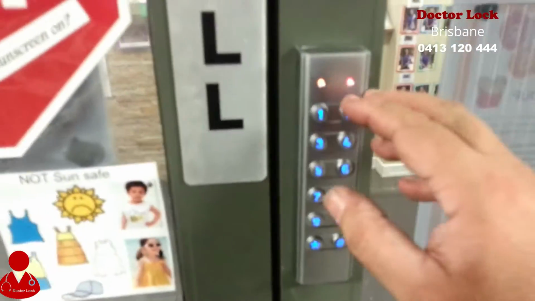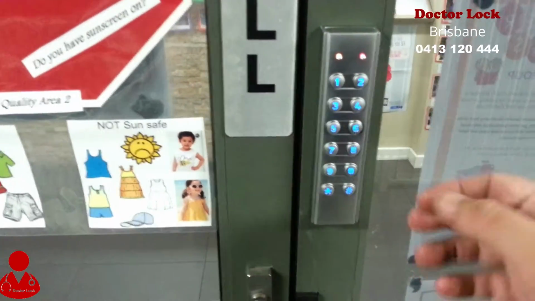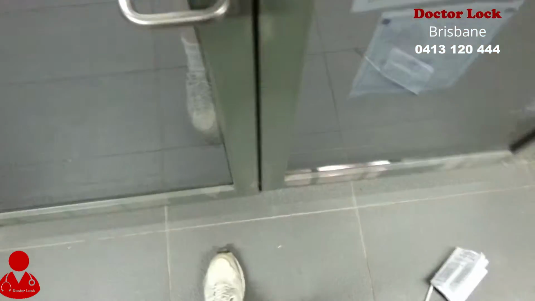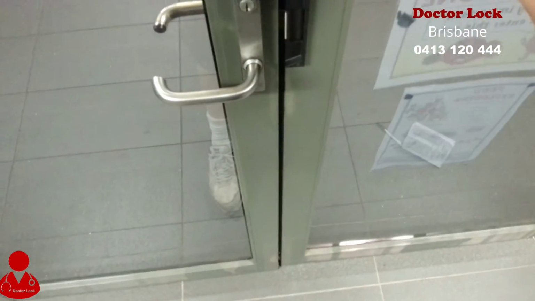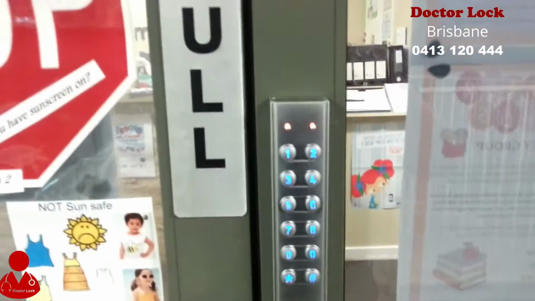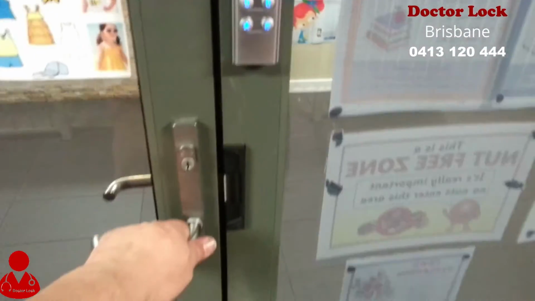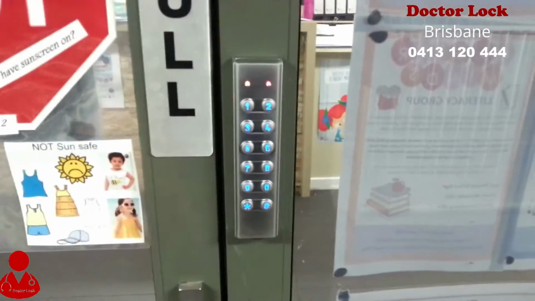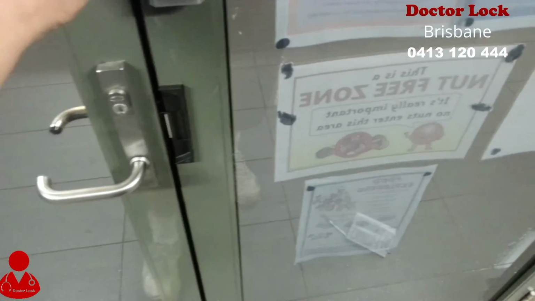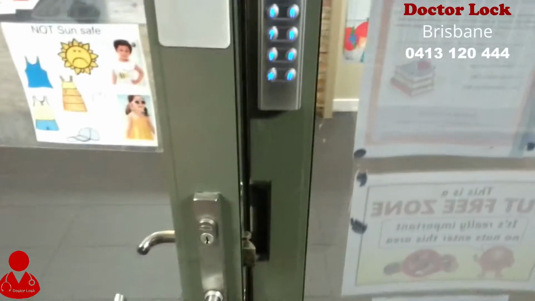So now looking at the keypad, this is day mode where you have the two red lights on there. So if we enter the code, what will happen is the buzzer will go. Now the door's going to then be locked like it is. If I enter the code in again, then I can open the door.